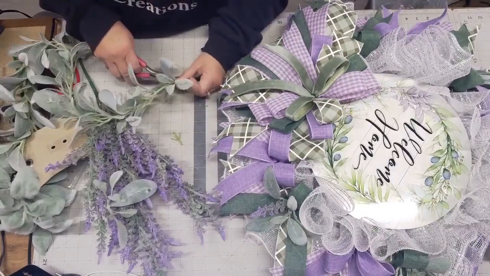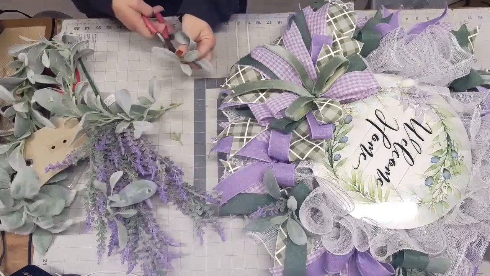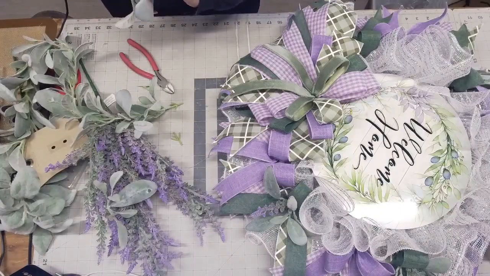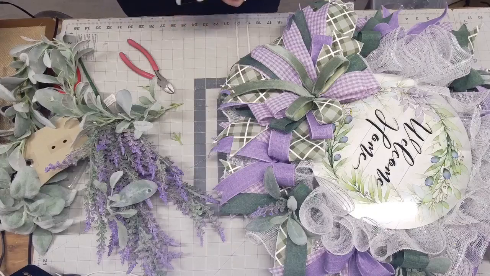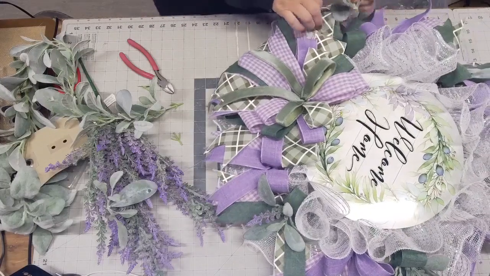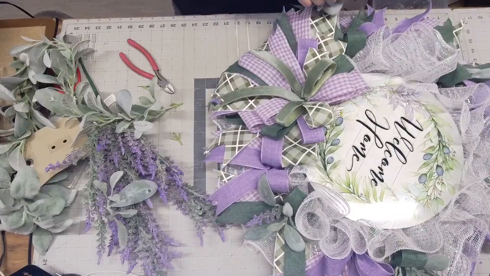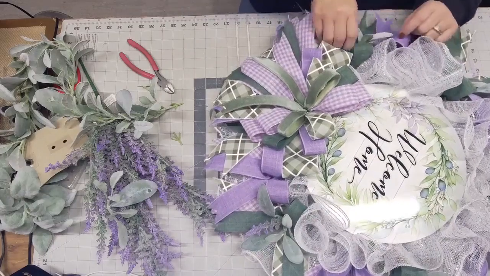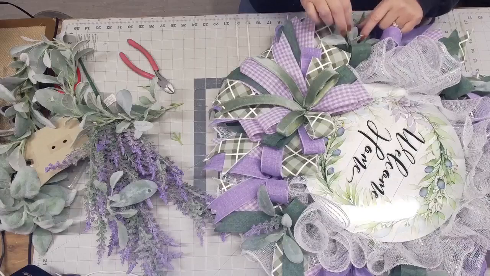So, cut the bottom, get that off. And we're going to bring that in. Okay. Stick that under. Bring that inside.